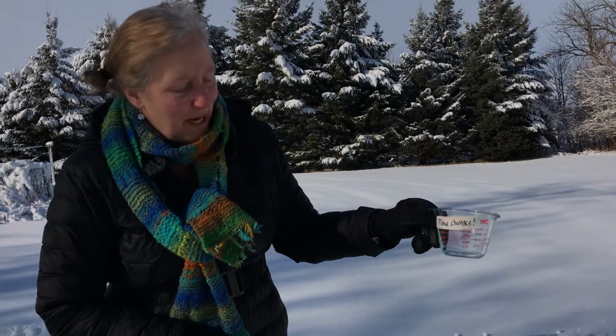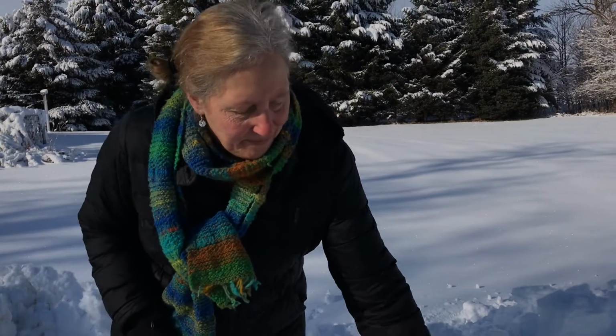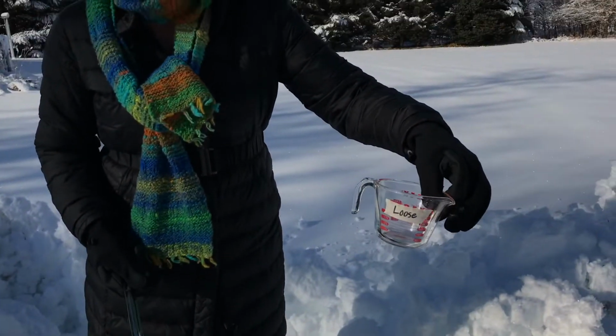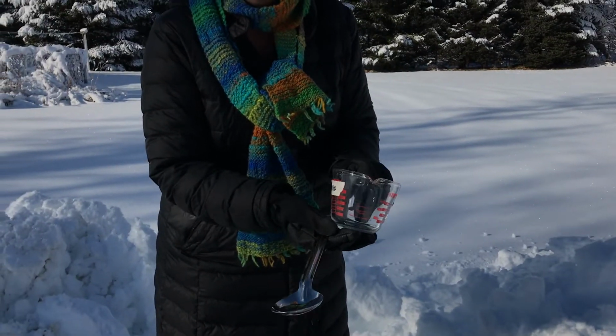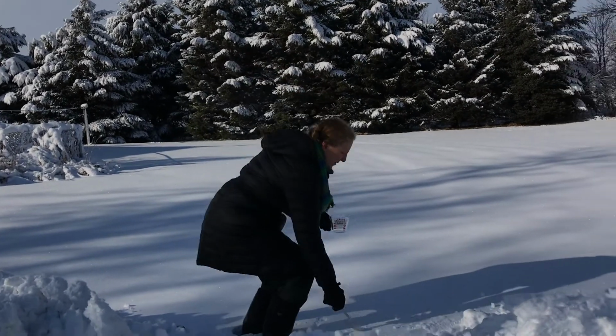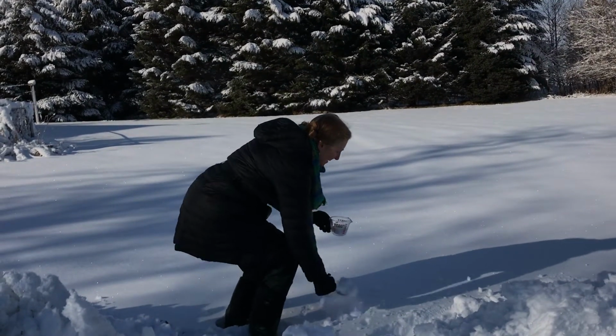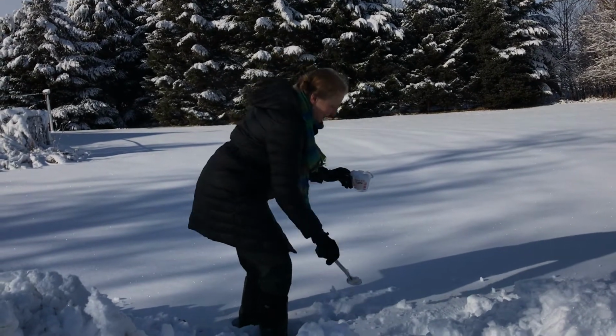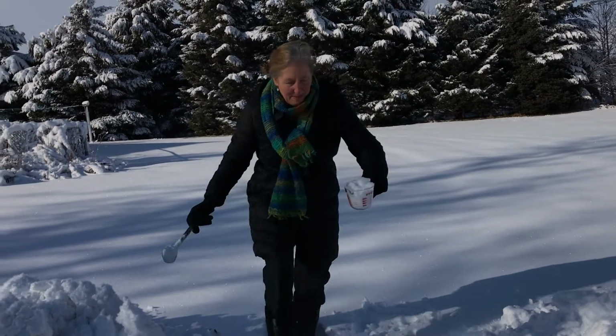This one says plow chunks, this one says packed snow, and this one says loose snow. So I'm going to use a spoon. Again, I'm using a spoon because my hands are warm, and when I start touching that snow with my warm hands, it's going to melt right away. I'm going to try to fill this up with loose snow. Now if it were snowing today, I could just have it sit outside in the snow and fill up, but there we go.